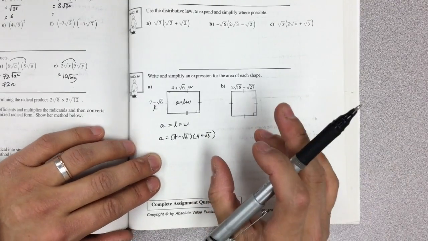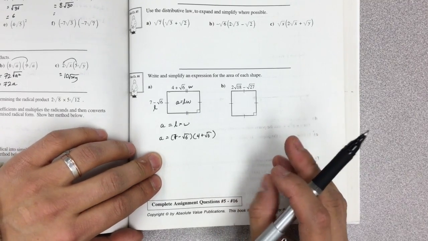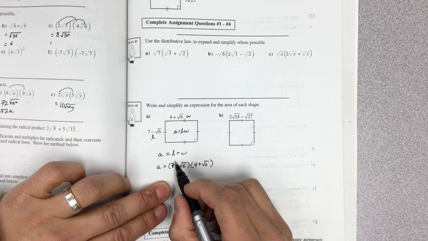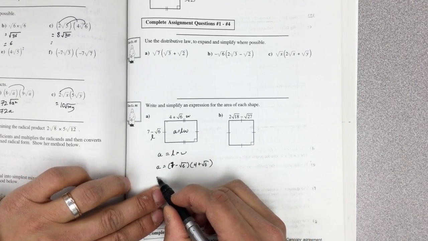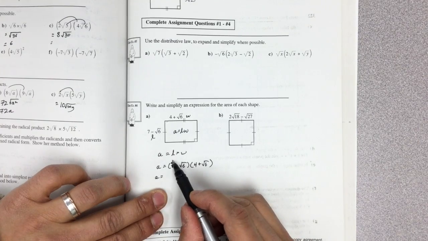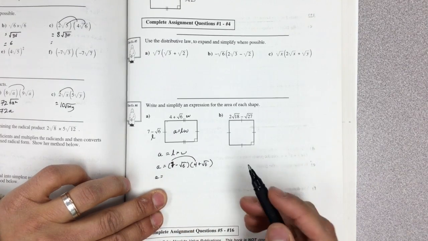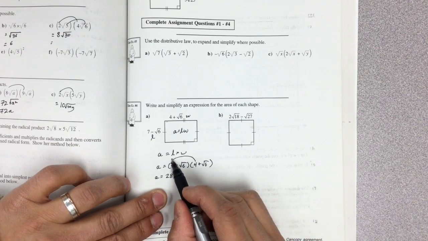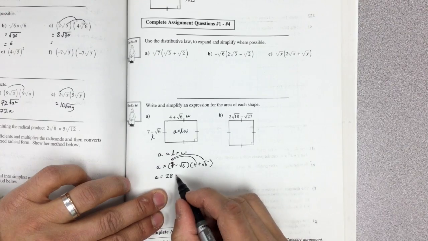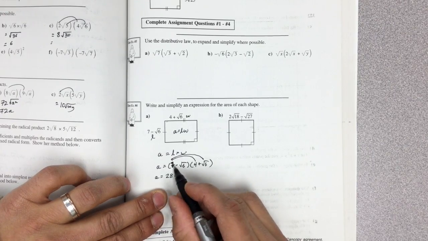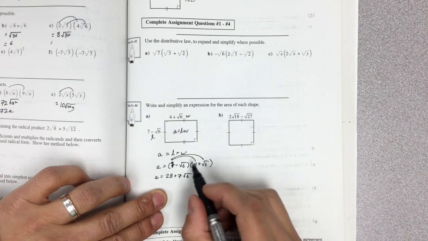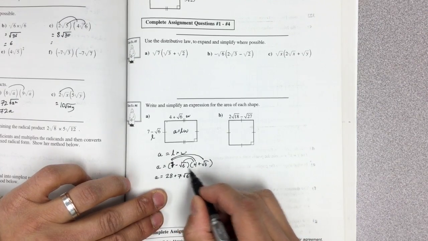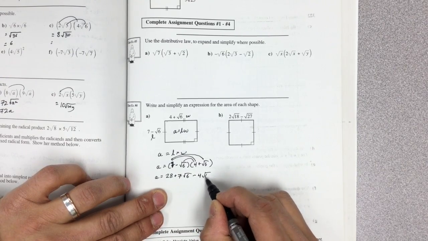This is where we need to use our distributive property, or our FOIL method, in order to solve. Just like when we looked at polynomials last year, we take our first term, so 7 times 4, and I'm going to end up with 28. Then my outside term, plus 7 times root 6 is 7 root 6. Minus, because of this, my inside term, 4 root 6.